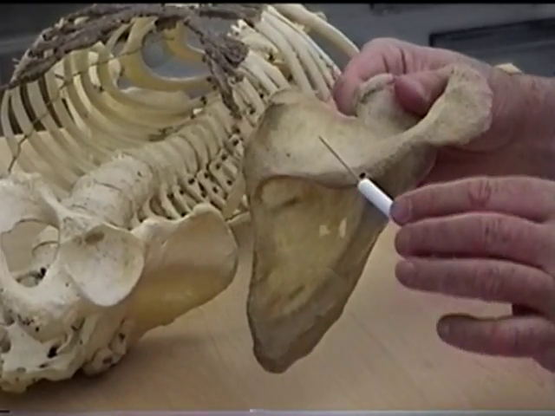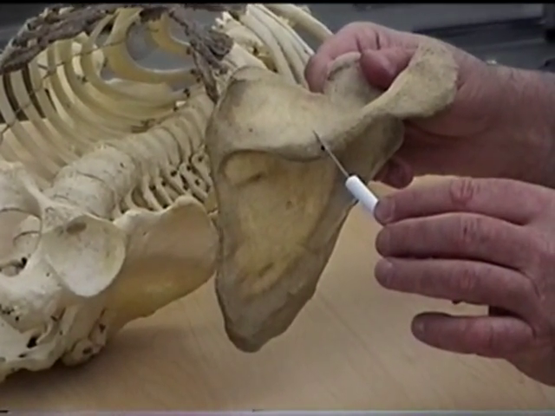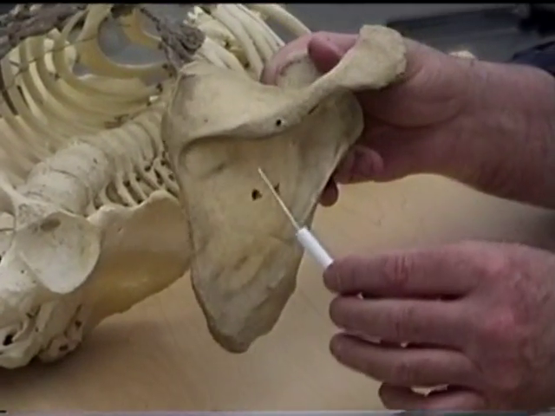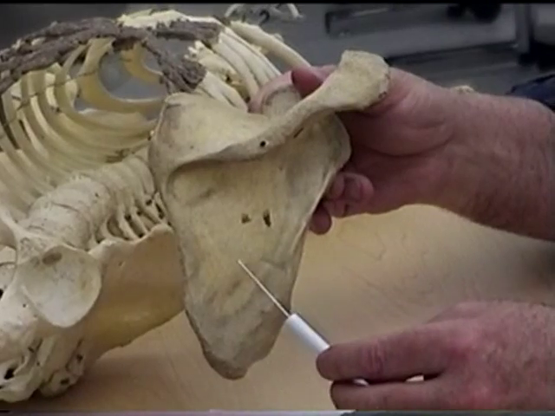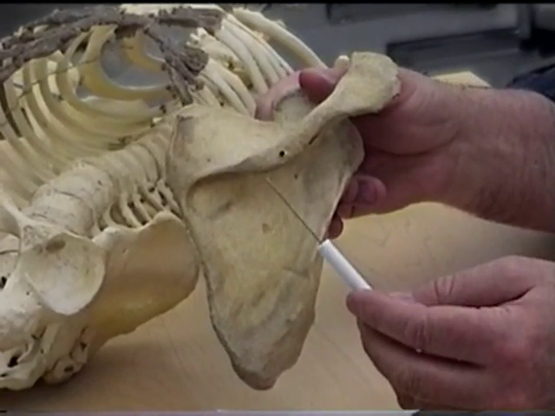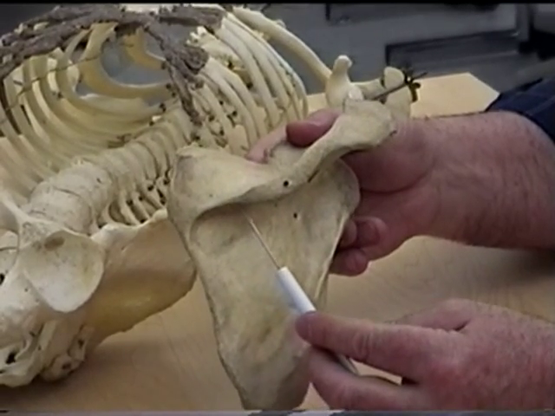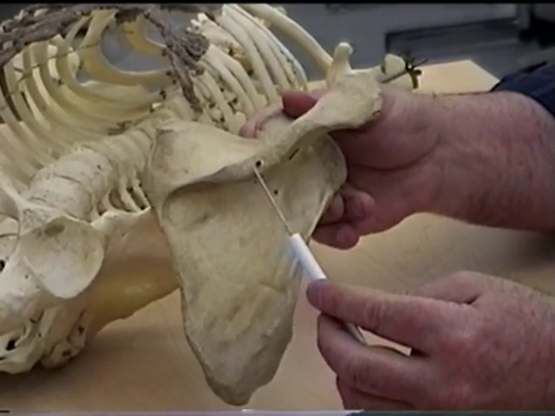And the depression above the spinous process is the supraspinous fossa. Those are places where muscles are going to attach as we go into the third unit on muscles. So this is the spinous process of the scapula.